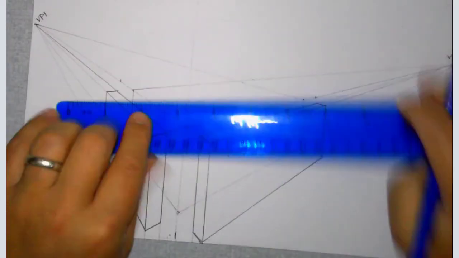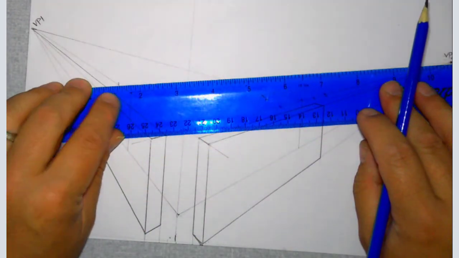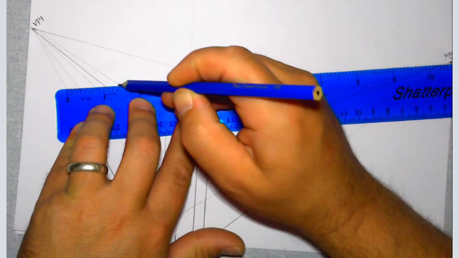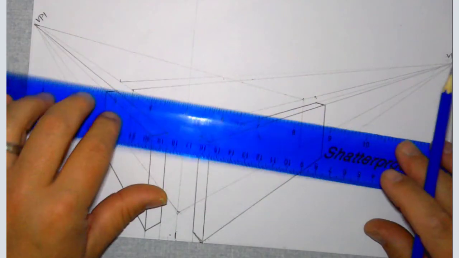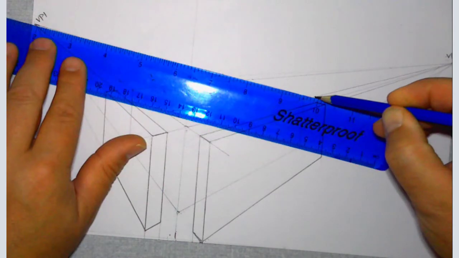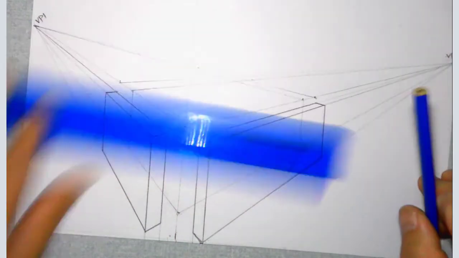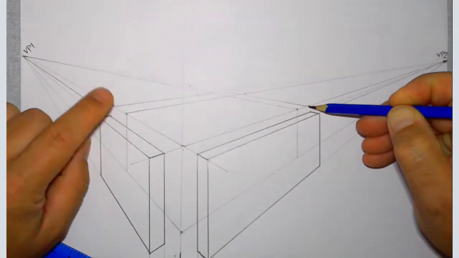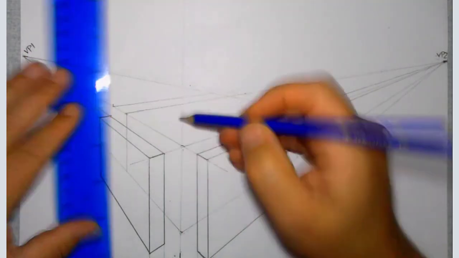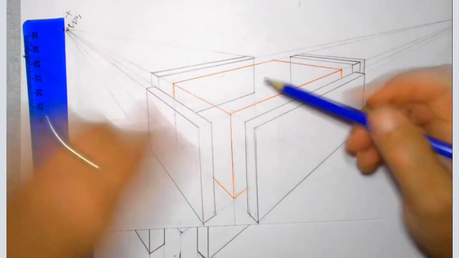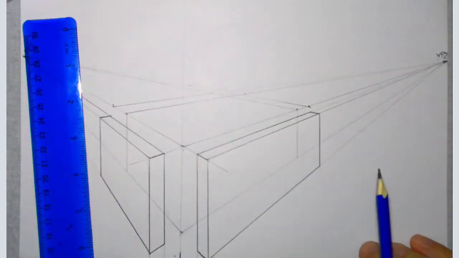I'm going to now go from this one to VP2, and I'm going to go from this one to VP1. Okay, so I've now got that corner there, that corner there. We go to that vanishing point, we go to that vanishing point. So before I go any further, I'm going to darken the front edging. So again, if I'm looking at this, it's this corner, this edge here now, and this edge here that I'm going to do. So keep them vertical.